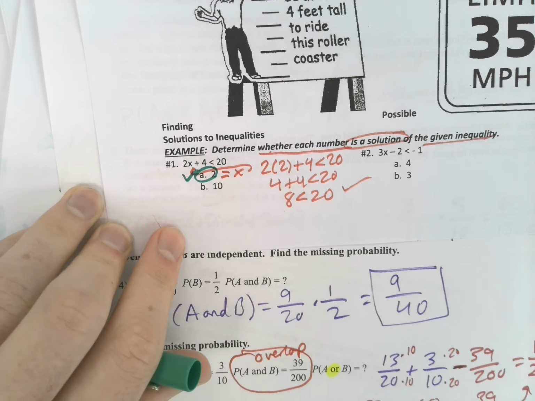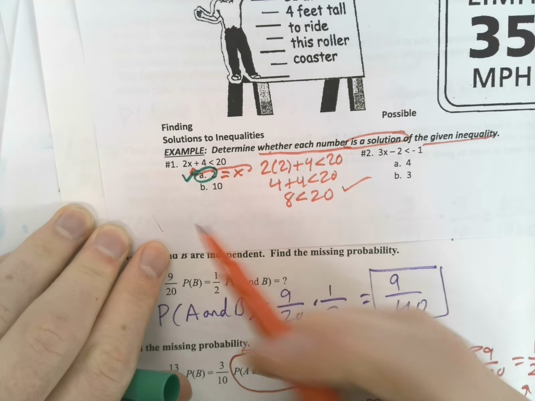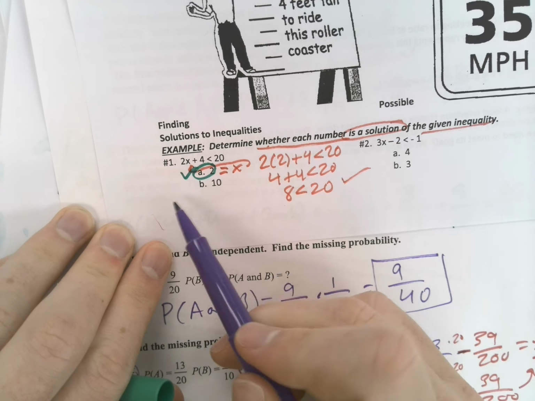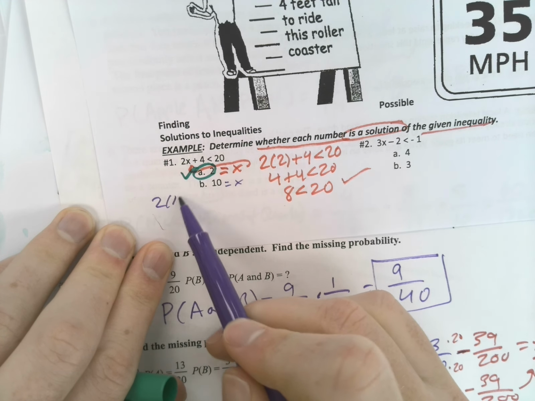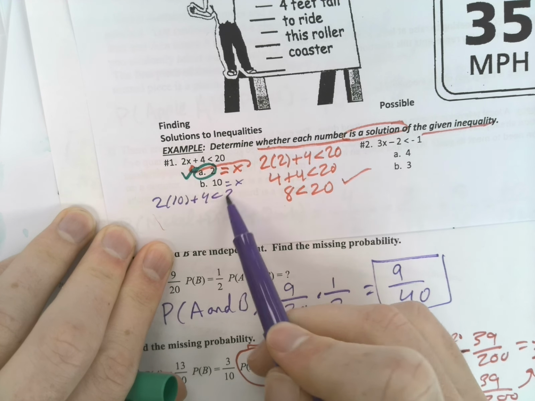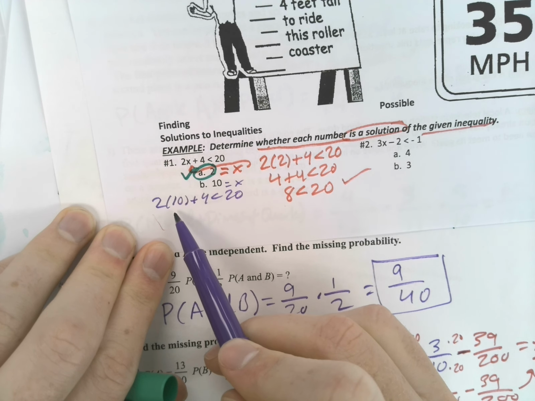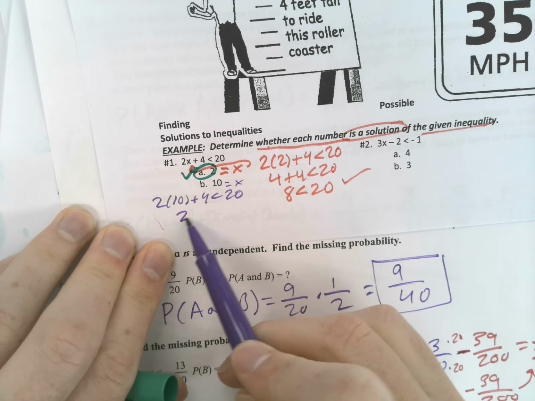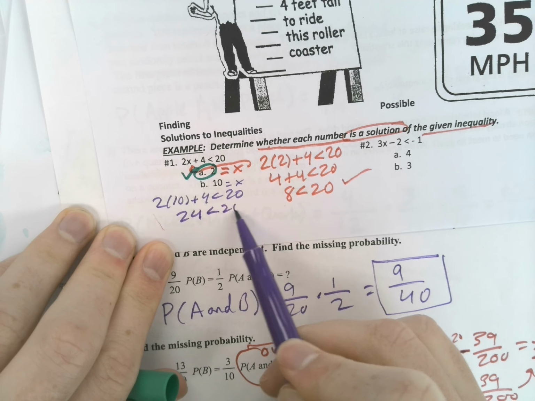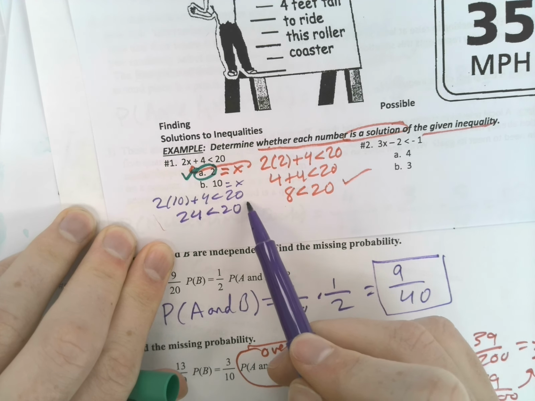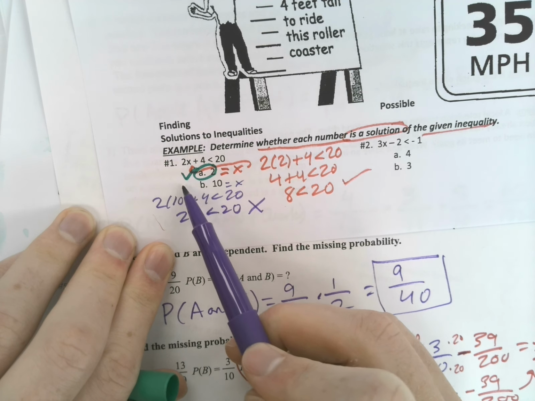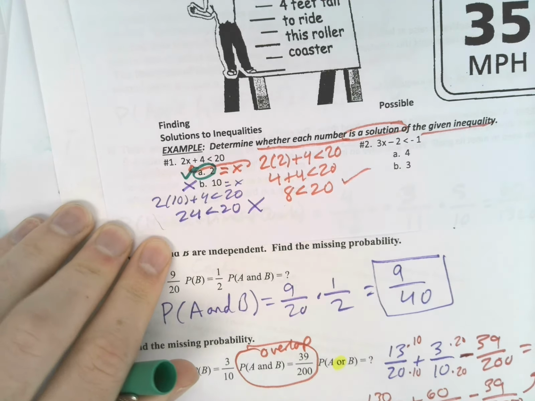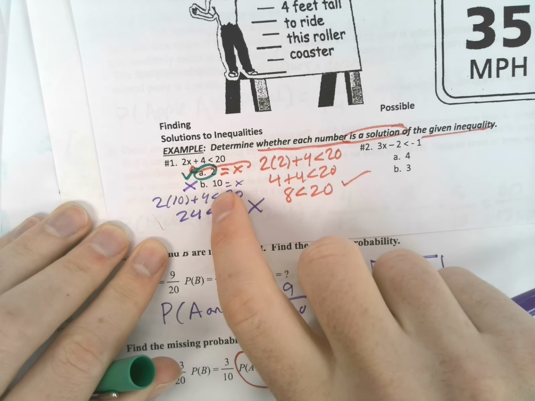That is a solution. Now let's try for 10. So 10, we plug in, what happens if x were 10? We do 2 times, not x, but 10, plus 4 is less than 20. 2 times 10 is 20. 20 plus 4 is 24. Ooh, yeah, that's not right. 24 is not less than 20. This is not a solution. 10 would not be a solution.